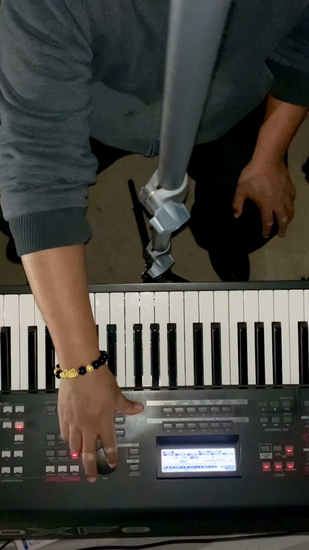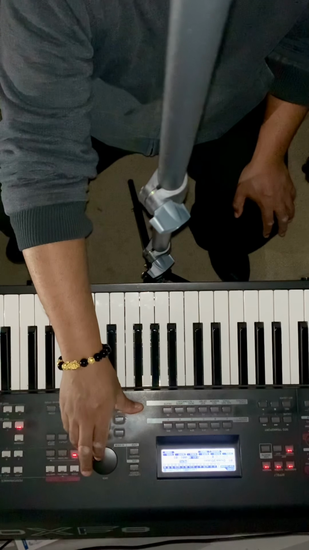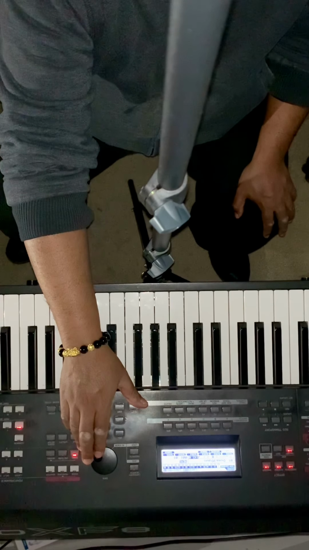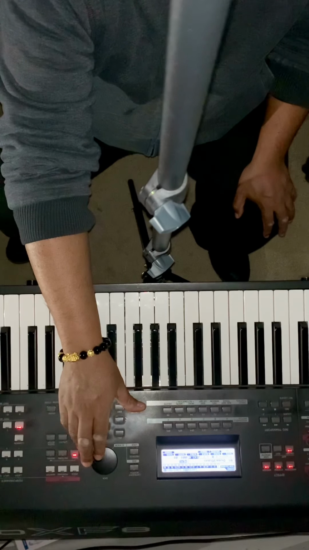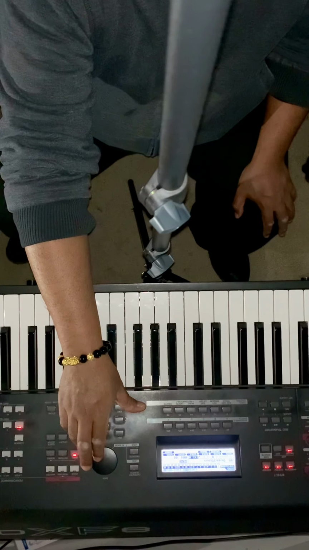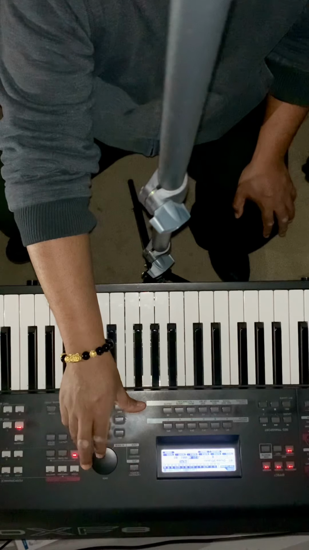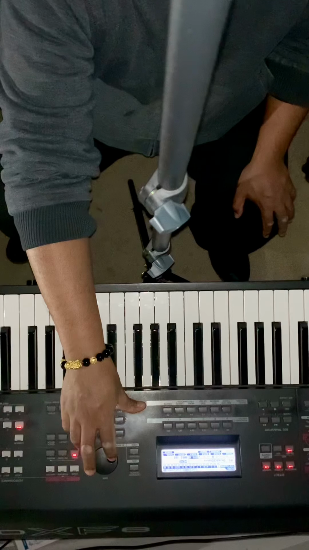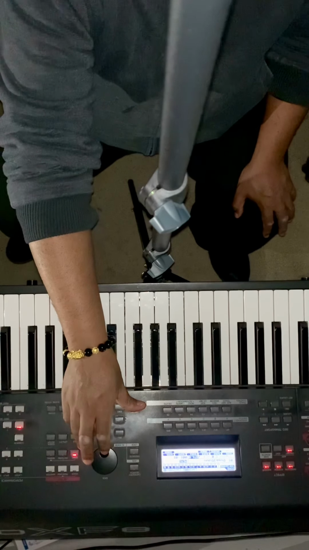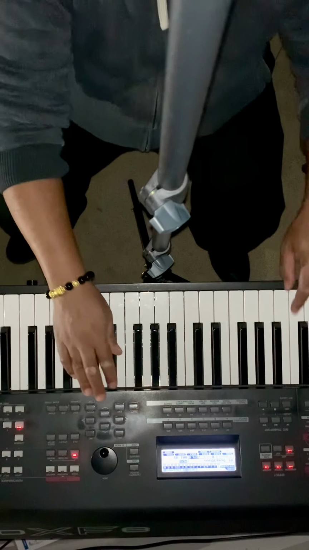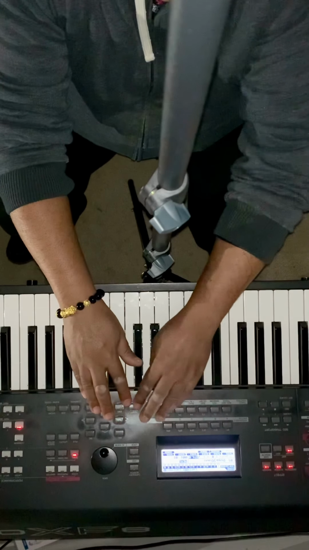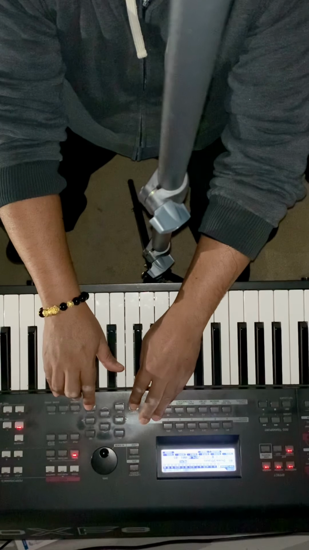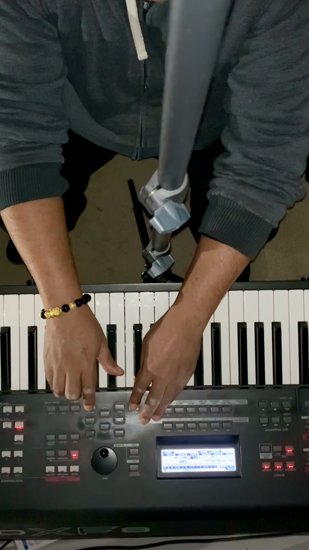So I'll give you an example. I'm changing the tempo here. And what I'm doing is I'm holding the shift button with my thumb and moving the data wheel at the same time. The other technique that you can use is hold down the shift and tap enter at the desired tempo. 1, 2, 3, 4.